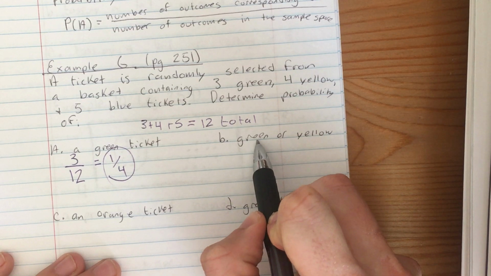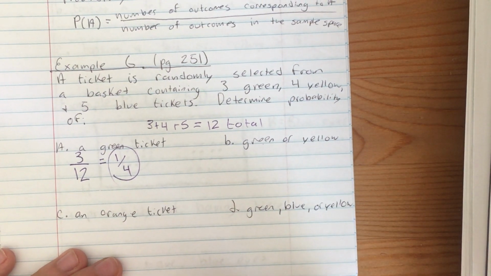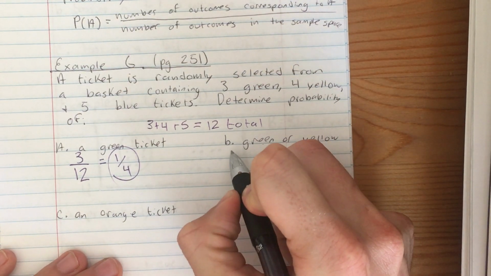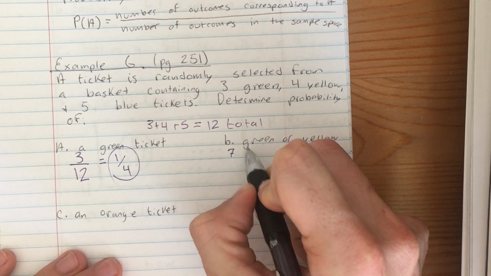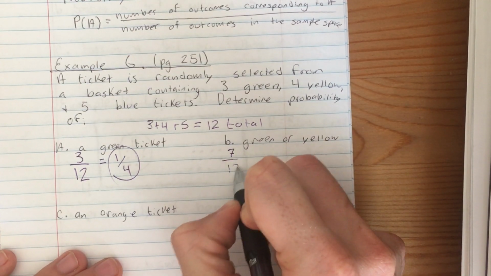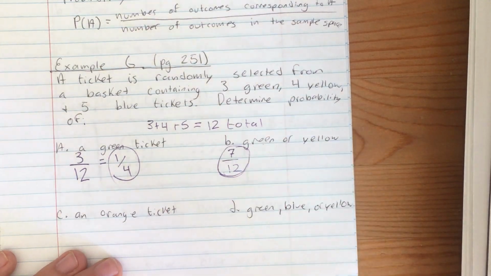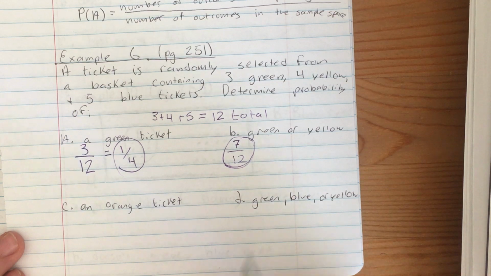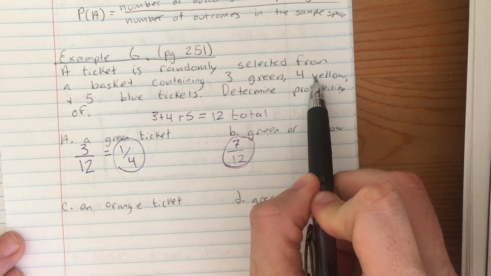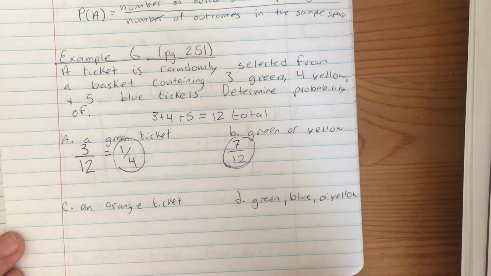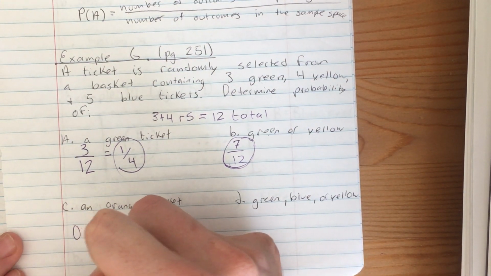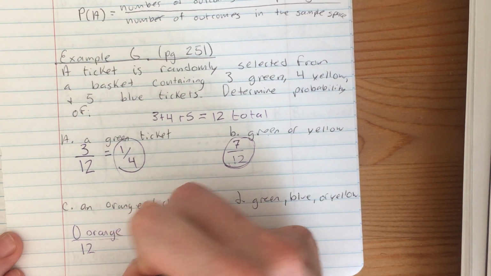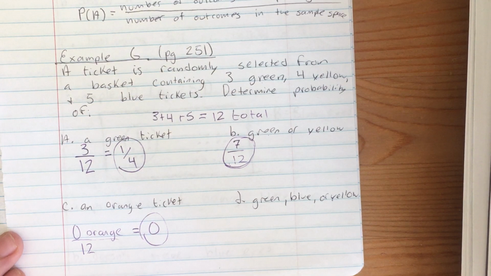So we got now green or yellow. So our two options here are that we can pull a green ticket or a yellow ticket. So that gives us, in theory, 7 tickets. So there's 7 green or yellow tickets out of 12, and that is not going to reduce. Let's see here. Getting an orange ticket. Well, we've got green, we've got yellow, and we've got 5 blue tickets. There are no orange tickets to be found. There's 0 orange out of 12 total, which is 0 divided by 12 is just 0.